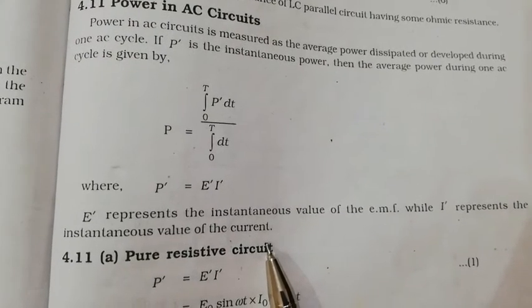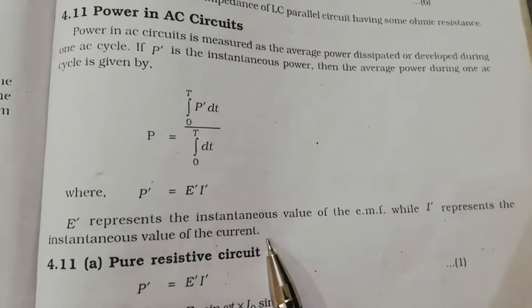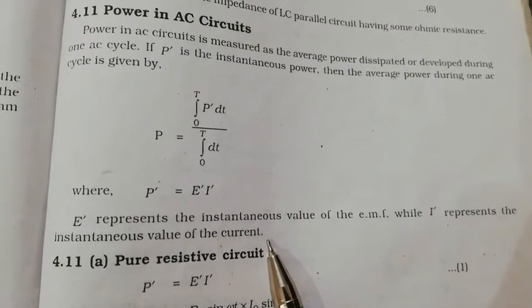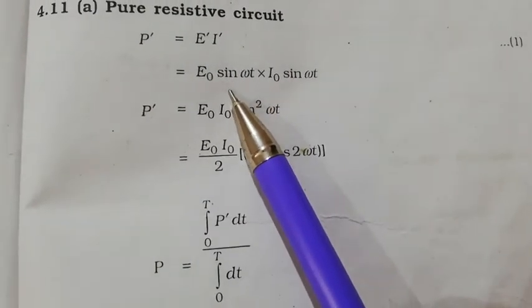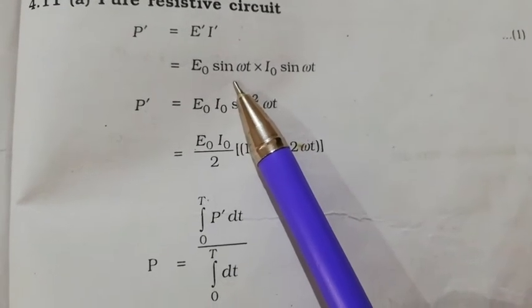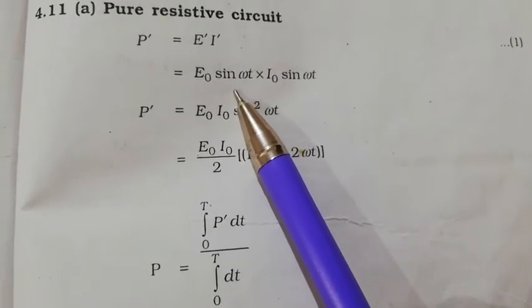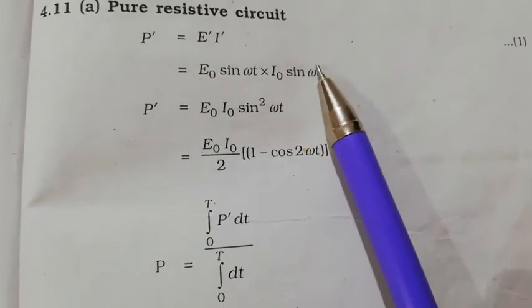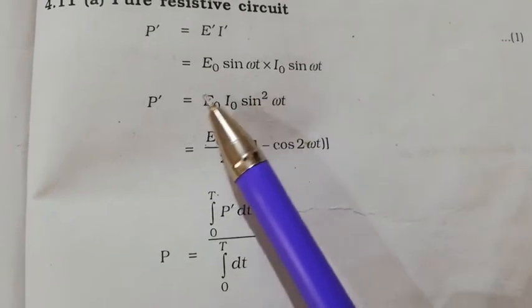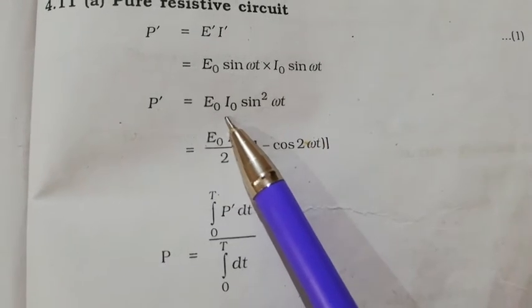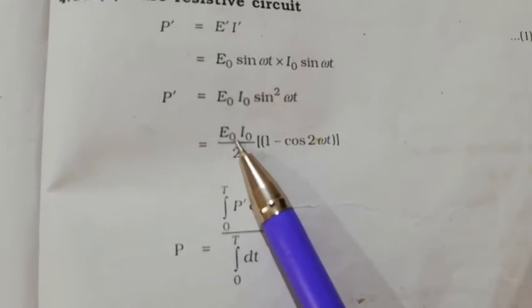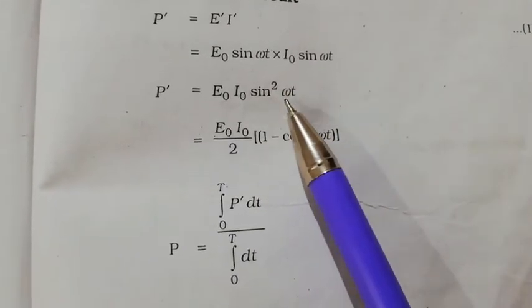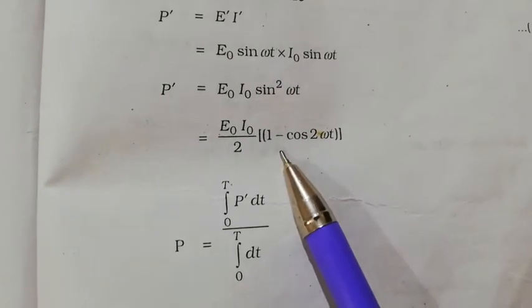So, in this method, we can find out the power in AC circuits, as we have already discussed. Now, we can start from the pure resistive circuit. As we know, in case of pure resistive circuit, there is no phase difference between the EMF and current. So, E' is equal to E0 sin omega t, I' is equal to I0 sin omega t, which implies P' is equal to E' I', that is equal to E0 I0 sin square omega t, and sin square omega t can be written as (1 minus cos 2 omega t) by 2.